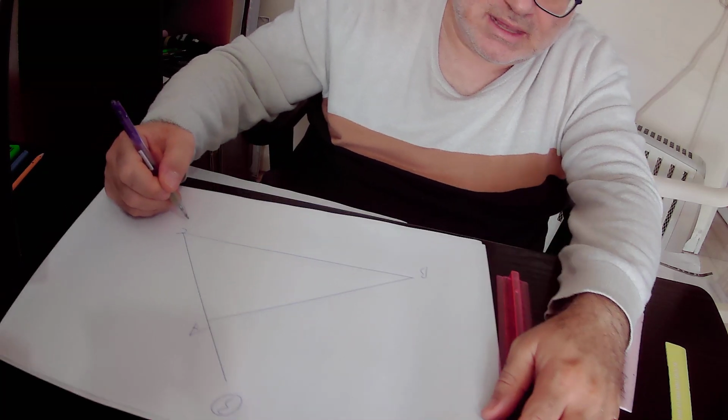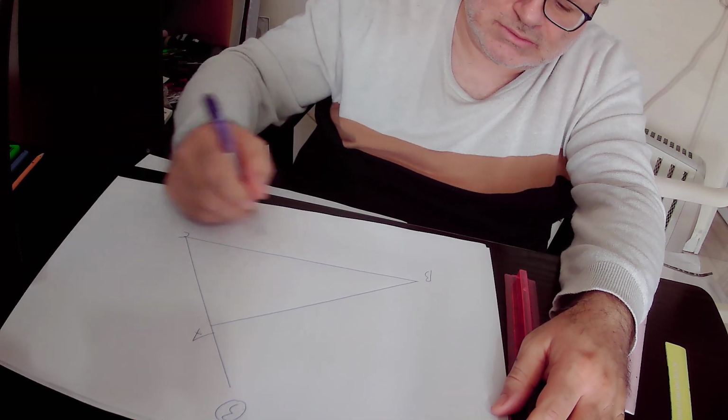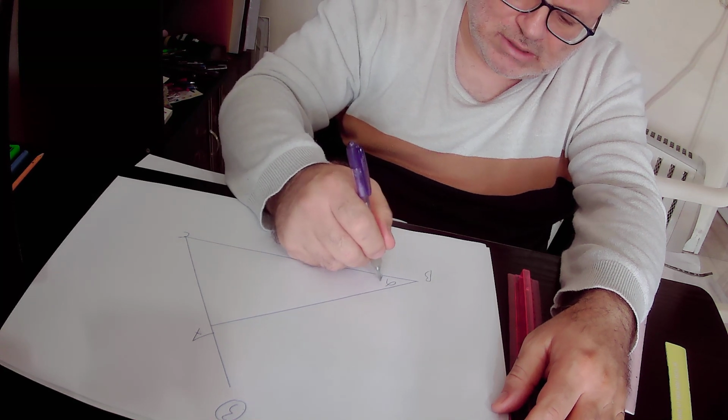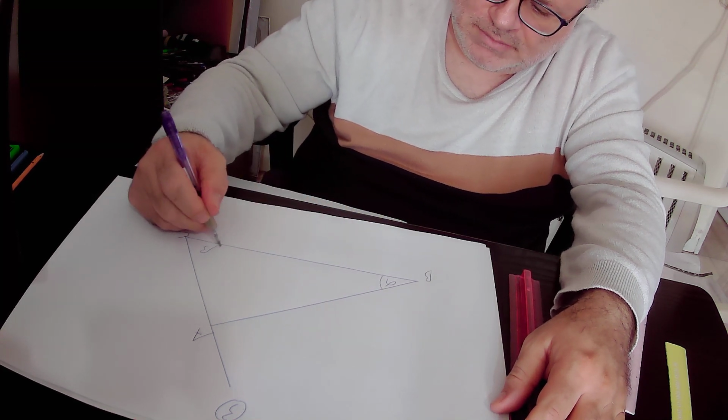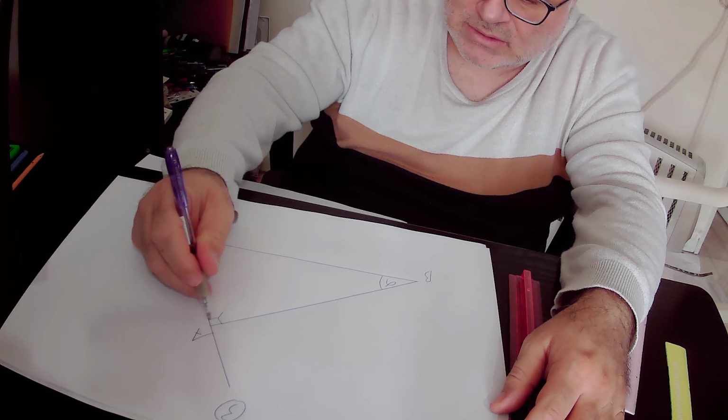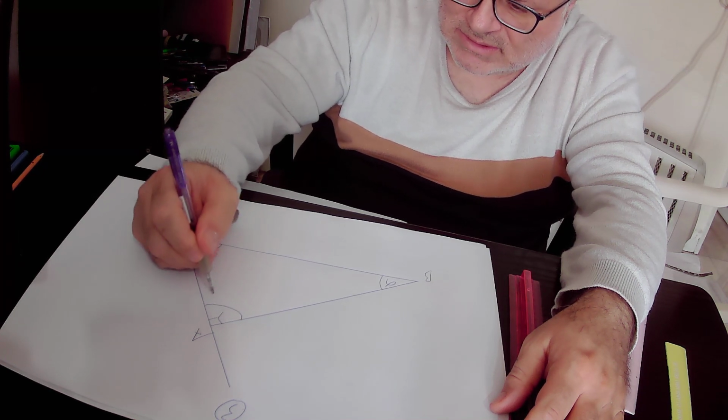Triangle ABC has three interior angles, that is to say, this angle equals alpha, this angle equals beta, and this angle equals gamma. Those are the three interior angles of triangle ABC.